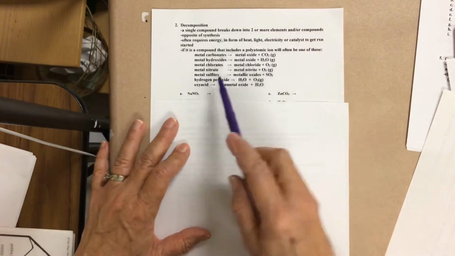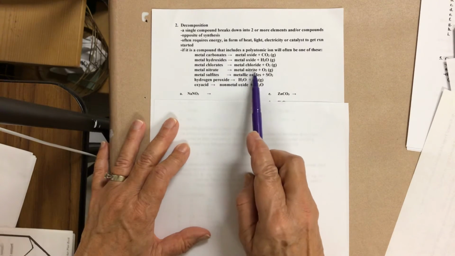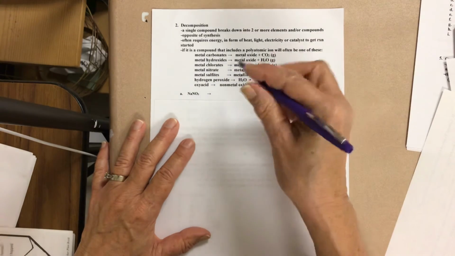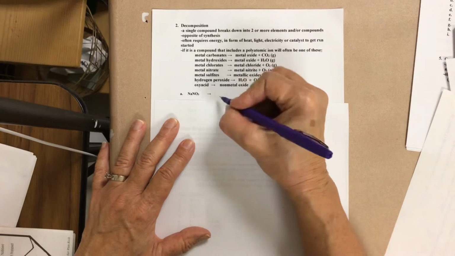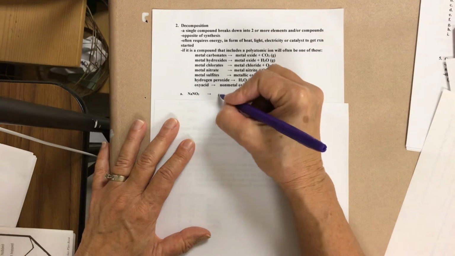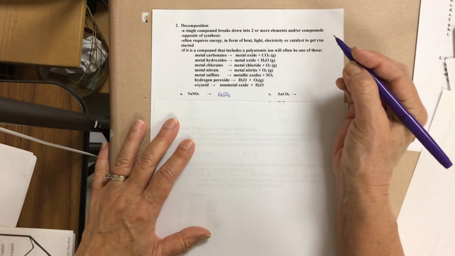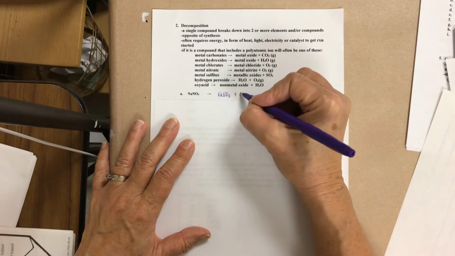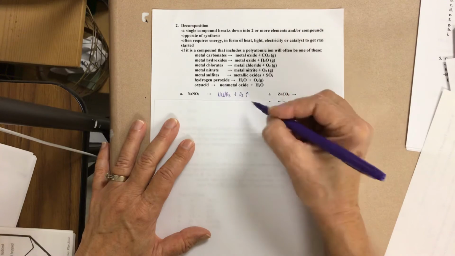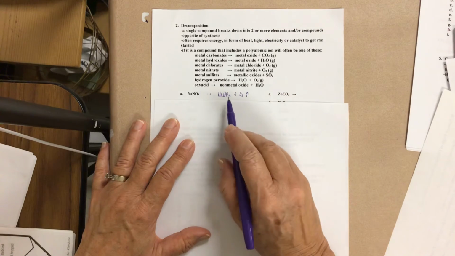So it tells you here that metal nitrates break down to metal nitrites and oxygen. So our metal is sodium, so our metal nitrite would be NaNO2 and oxygen gas. So I'm going to put an arrow up for gas, so you can put G in parentheses.